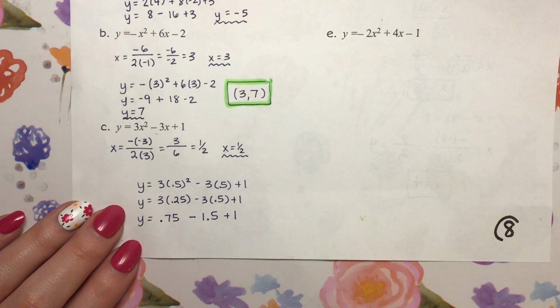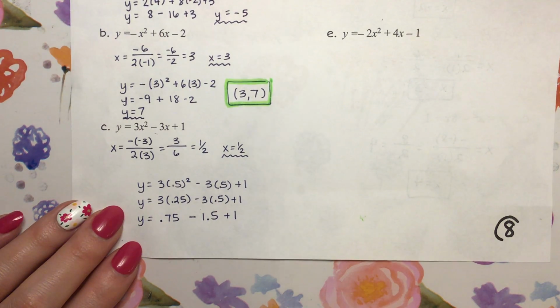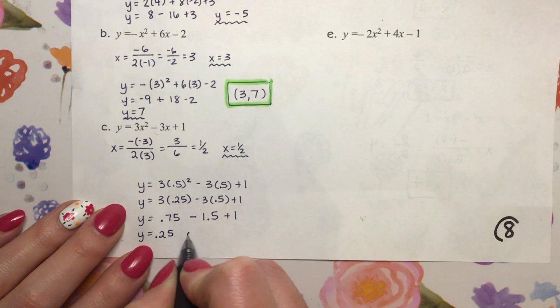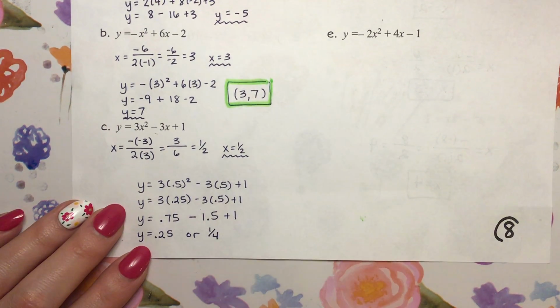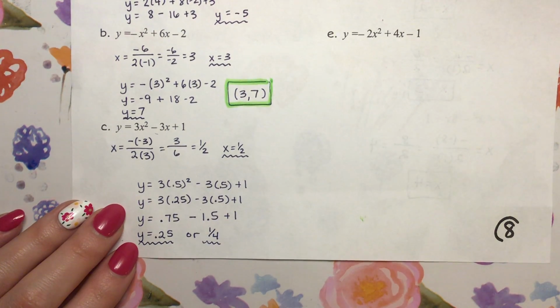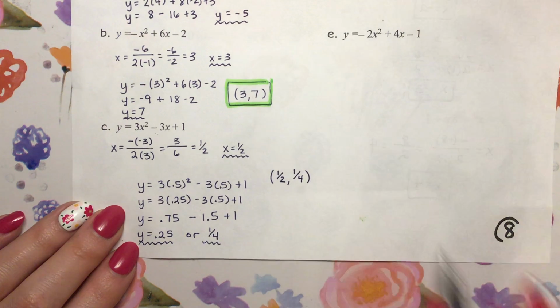Now just add that up. So I'm going to take 0.75 minus 1.5 plus 1, and that's going to get me 0.25, or 1/4. So now I know that y is equal to 1/4, x is equal to 1/2. It's okay that I have fractions. My answer is 1/2, 1/4. And that is my vertex.